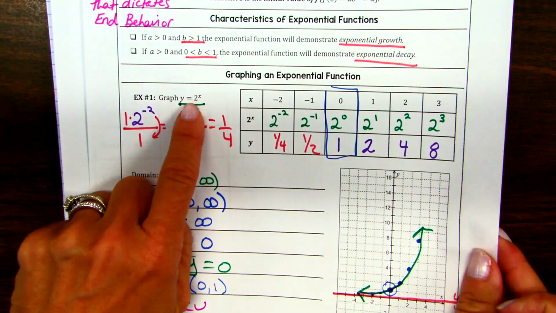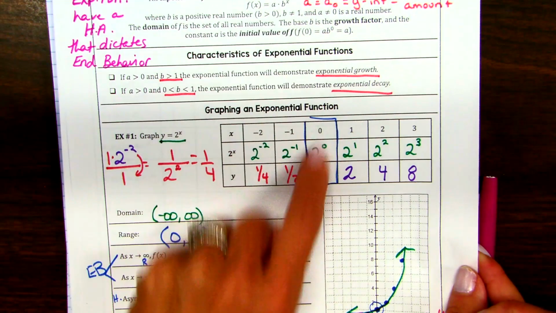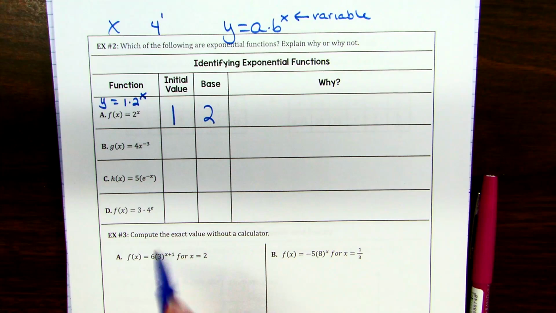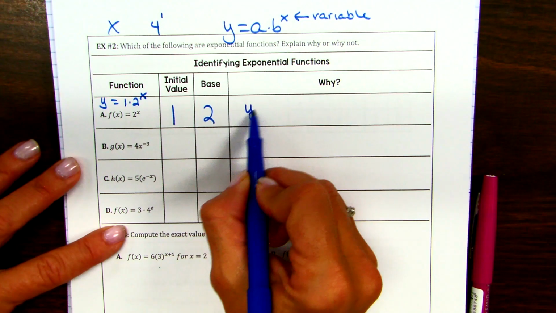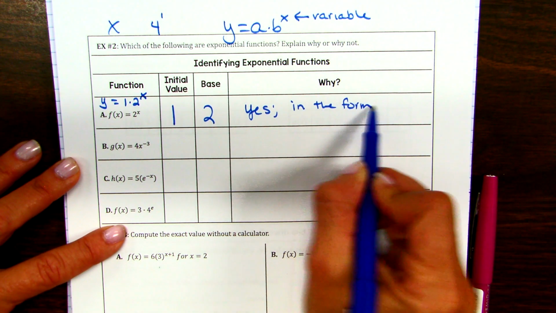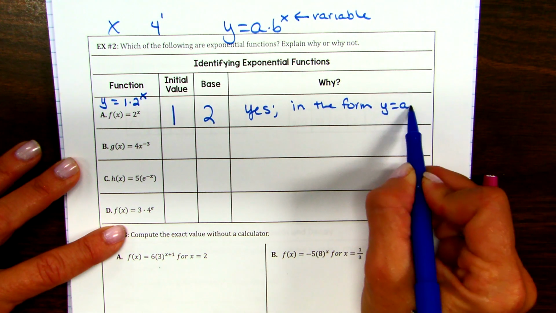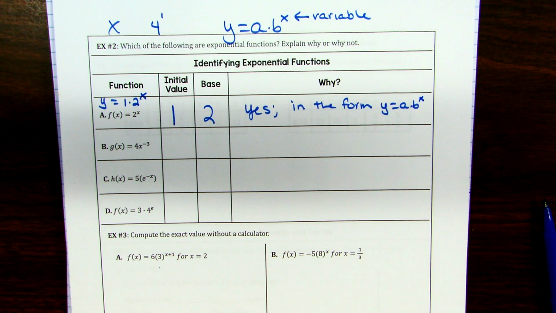So that's a 1. Let me prove it to you. We just graphed this one. What was our y-intercept? It was 1. It's the same problem, okay? So if you don't see a number in place of a, it's a 1, okay? And is this an exponential function? Yes, it is. It's in the form y equals a times b to the x, okay? Let's look at the next one.